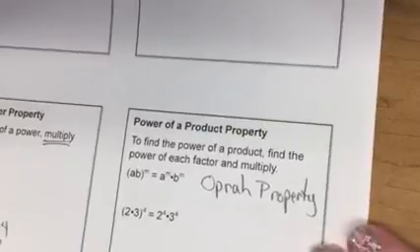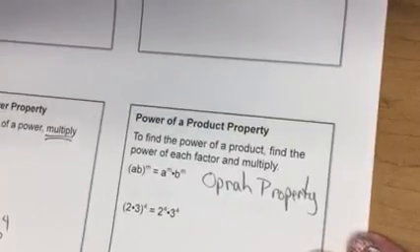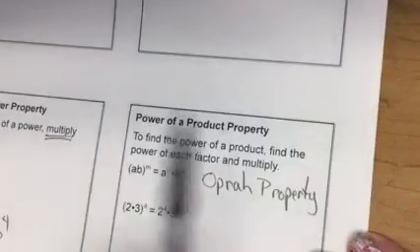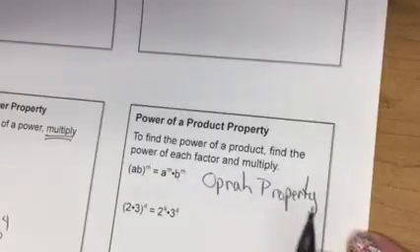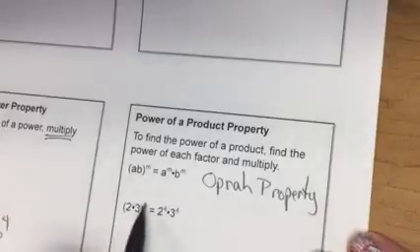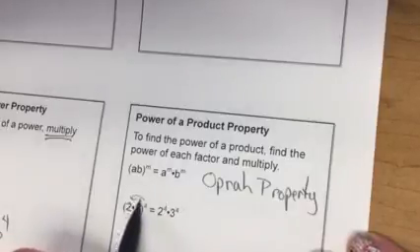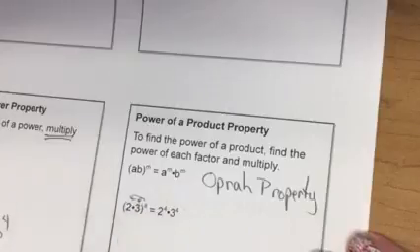It might now be the Ellen property, because if you happen to be on one of her shows where everybody gets the car, it's you get a car, and you get a car, and you get a car, we all get a car. And so everybody gets a power. 2 times 3 to the 4th is 2 to the 4th times 3 to the 4th. Everybody gets taken to that 4th power.